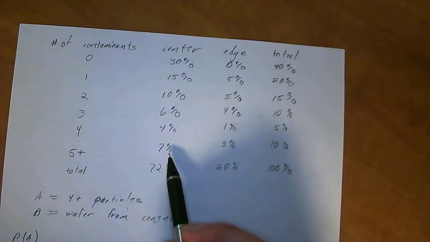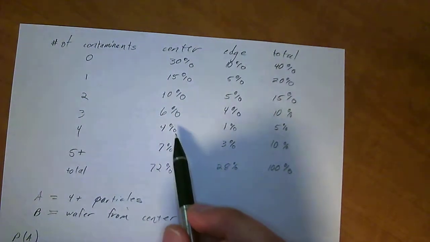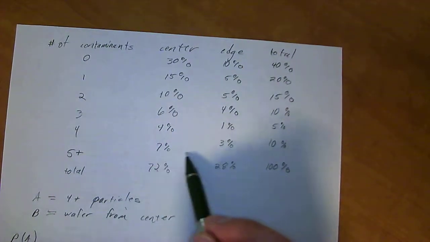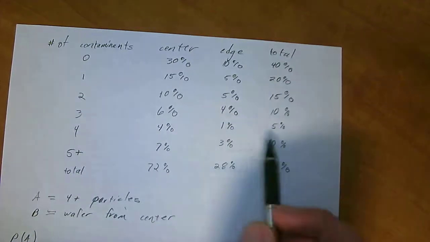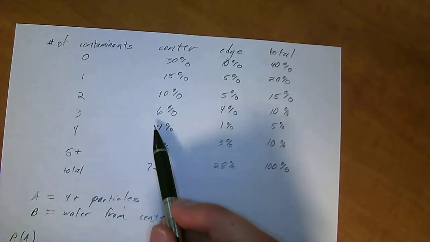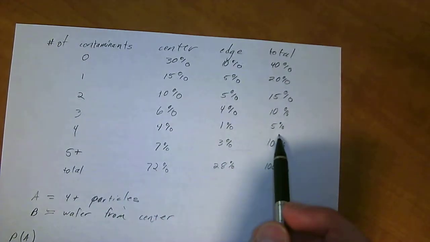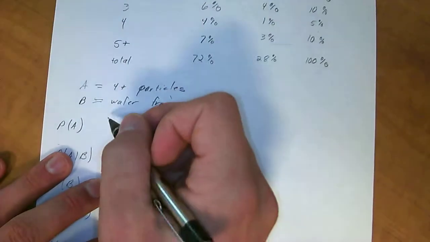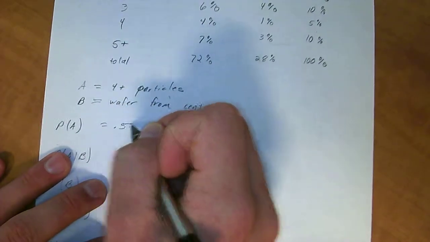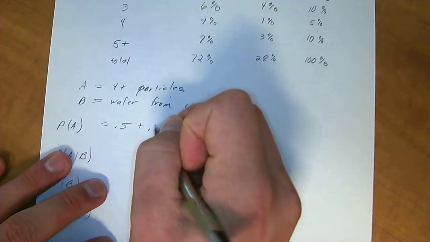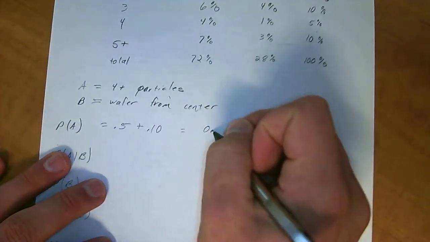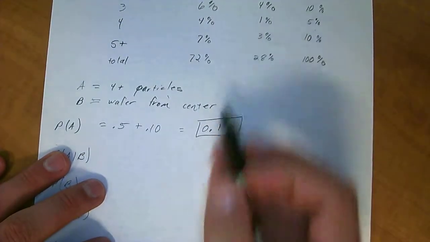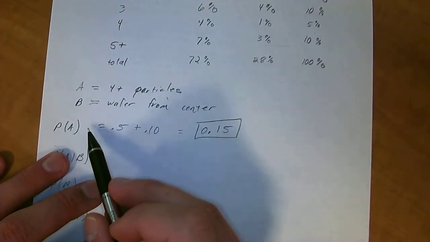Probability of 4 or more particles is equal to this row, which is 4 particles, and this row, 5 plus. It doesn't matter where they're coming from, just that they have 4 or more. So you have this entire row, 5%, and this entire row, which equals 10%. So the probability of A is equal to 0.05 plus 0.10, which is equal to 0.15. So the probability of something having 4 or more particles.